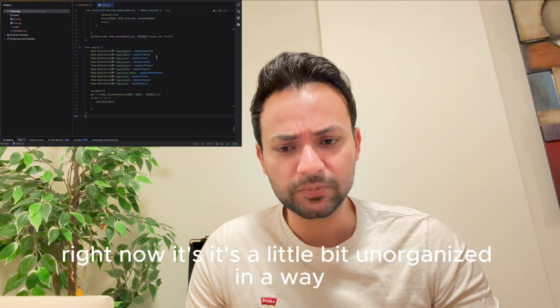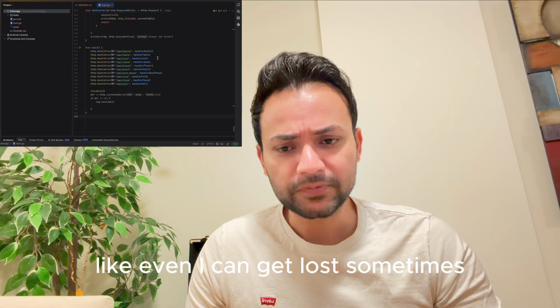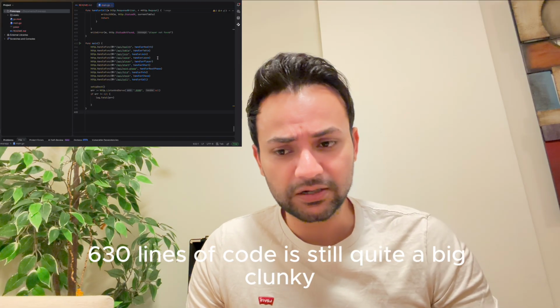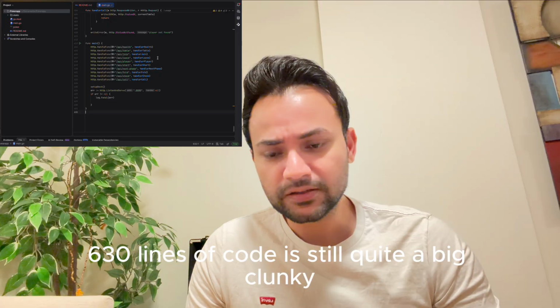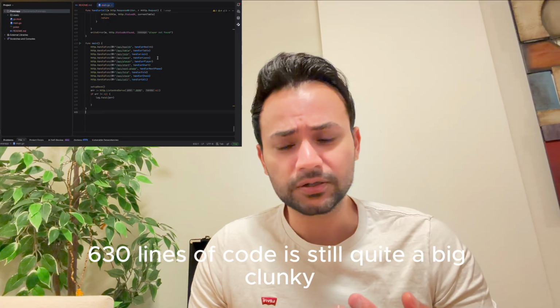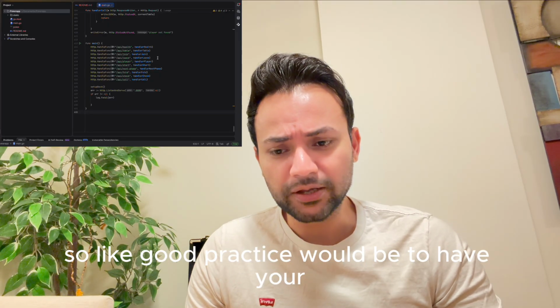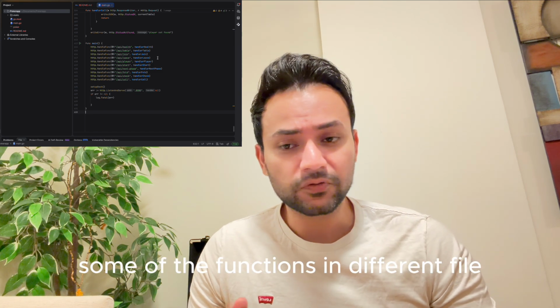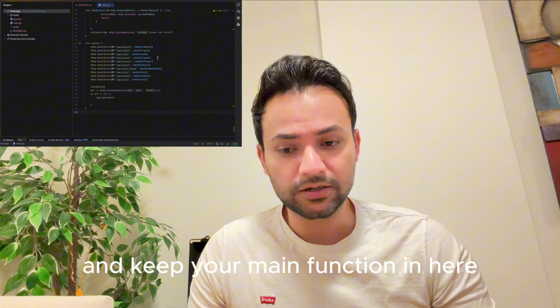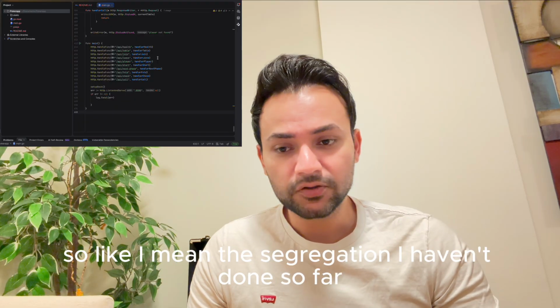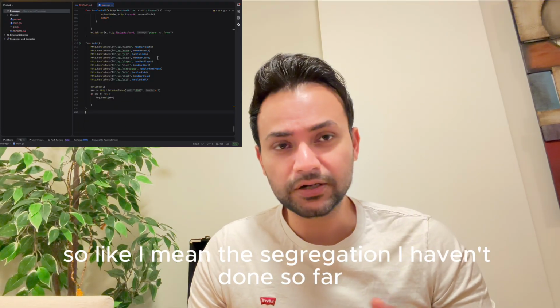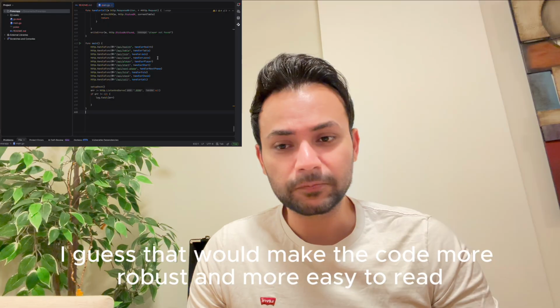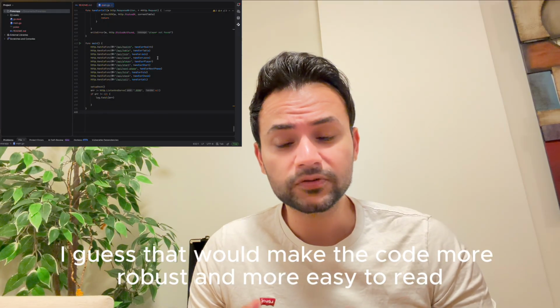Right now it's a little bit unorganized. Even I can get lost sometimes. 630 lines of code is still quite big and clunky. Good practice would be to have some of the functions in a different file, and keep your main function in here. I haven't done that segregation so far. It would make the code more robust and easier to read.